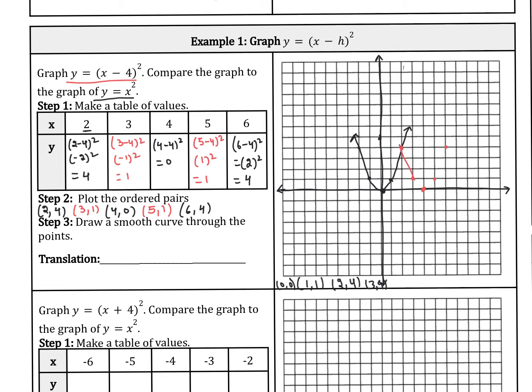When I join these points, I get the graph of (x minus 4) squared. We can tell from its equation that this translation is 4 units to the right.